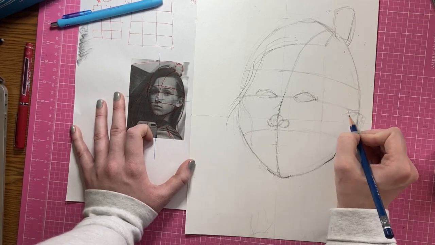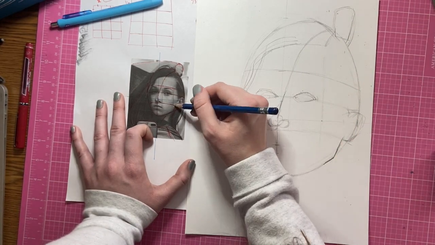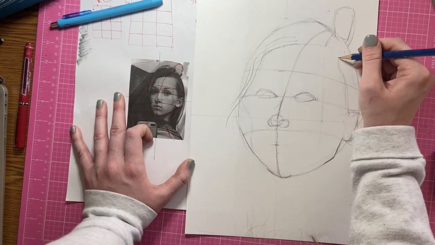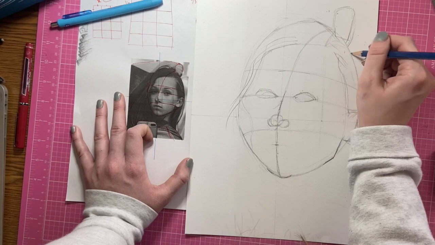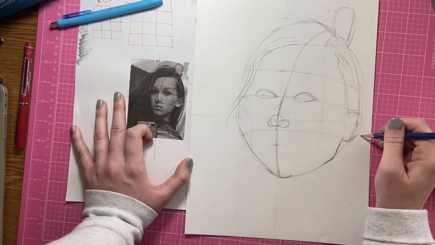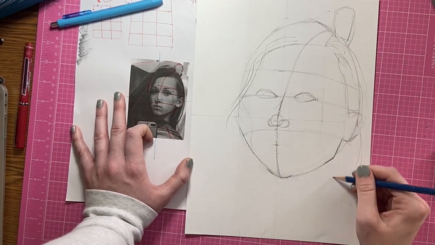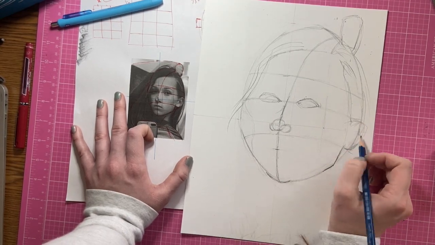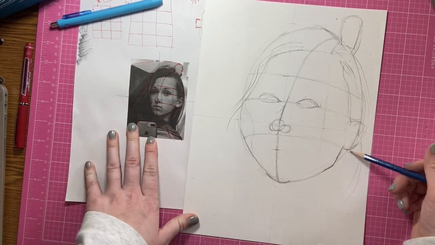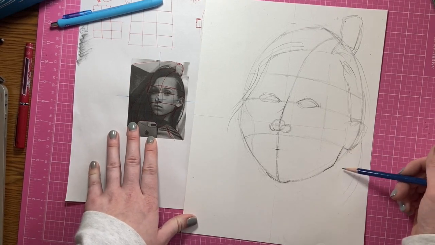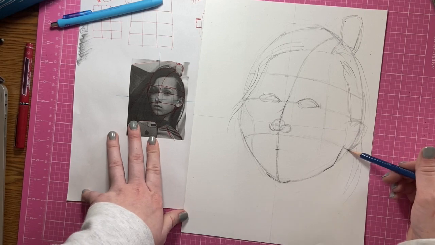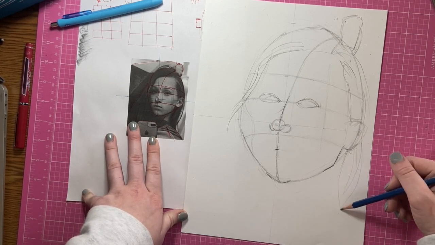If I follow the imaginary line of her jaw, if I kind of extend it around her head, that's where her hairline, this edge of her hairline is. I don't want to get too detailed with her hair right now because I haven't worked in the edges of her face. And I don't want to do a bunch of work that I then have to erase. But I'm just making a couple of lines so I remember, like, hey, that's where her hair goes.